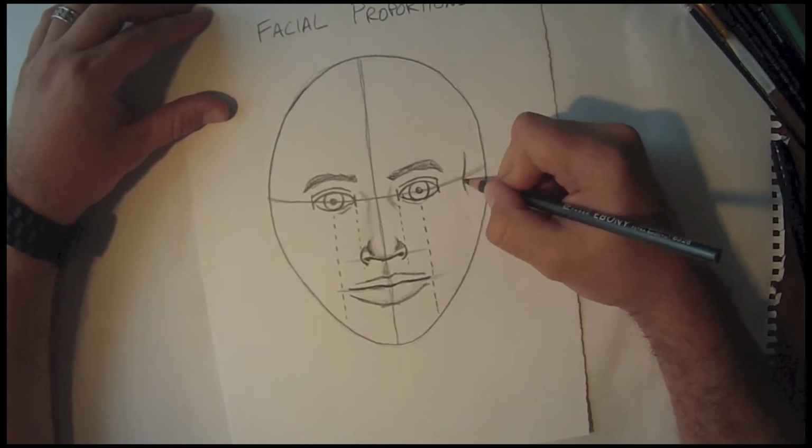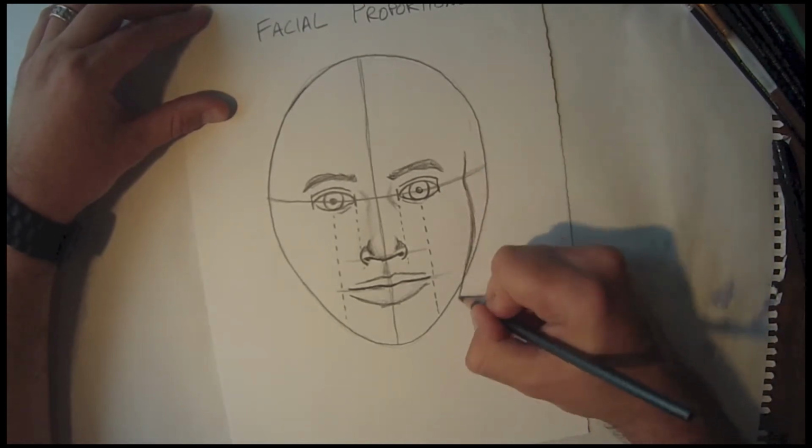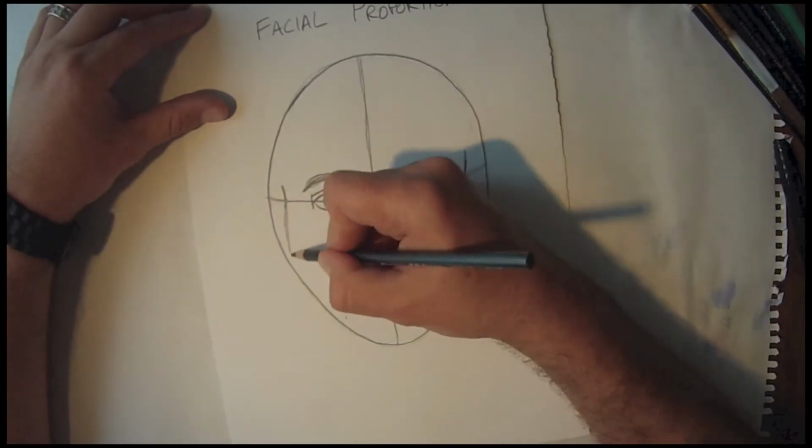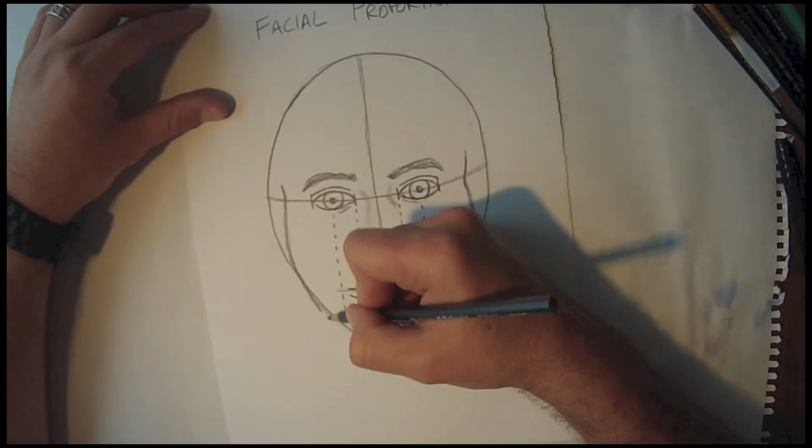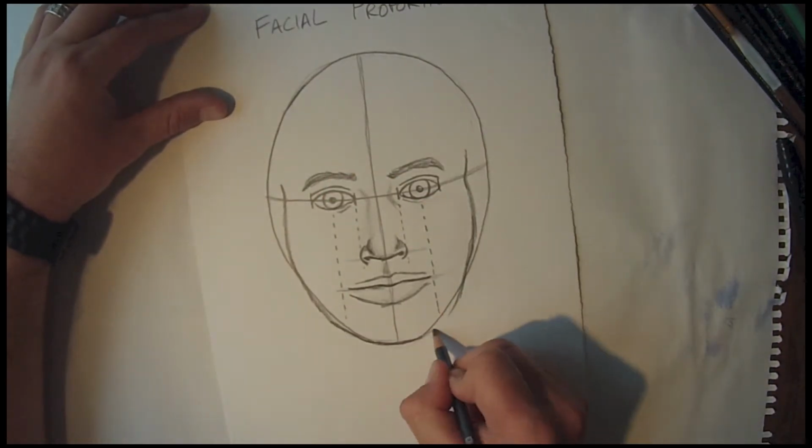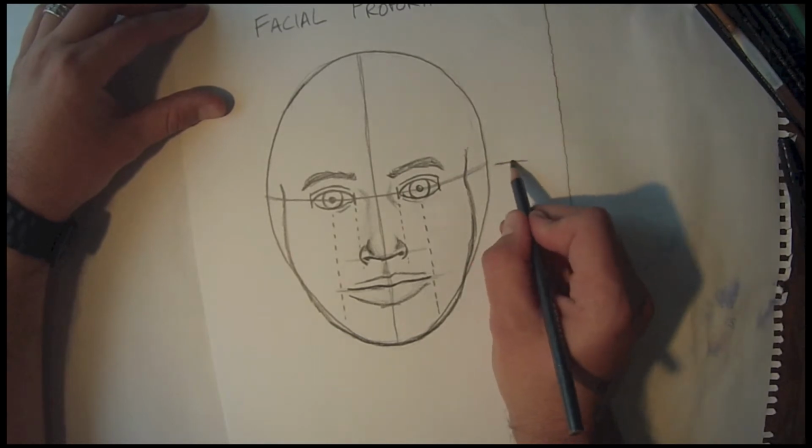Now next, before we add ears, we need to adjust the shape of the face. Nobody's face is shaped like an oval, so I'm going to bring that in a little bit next to the eyes and adjust for cheekbones, the jawline, and the shape of the chin.